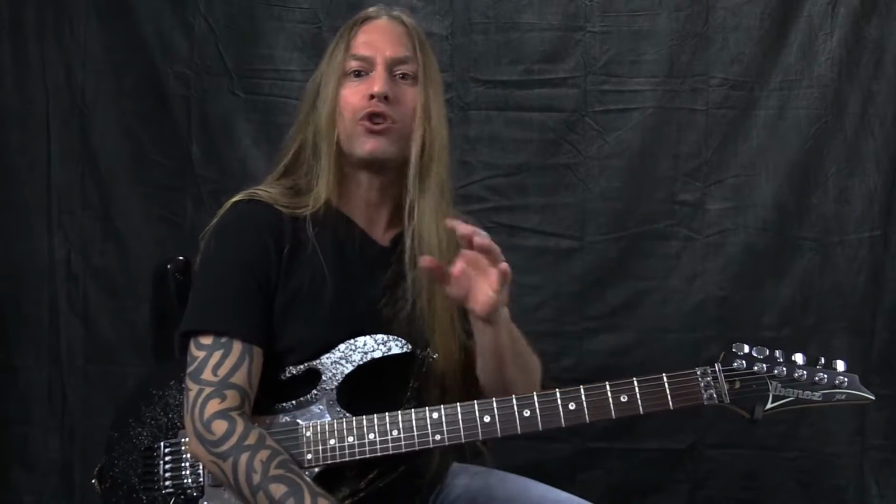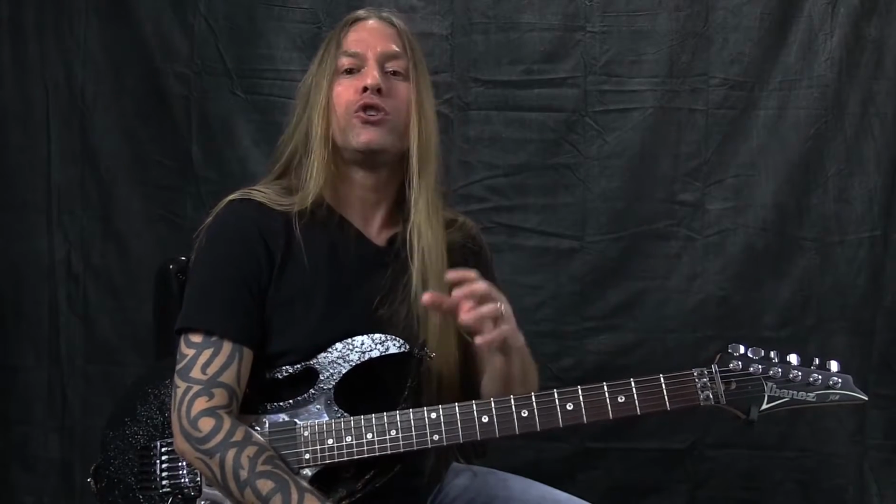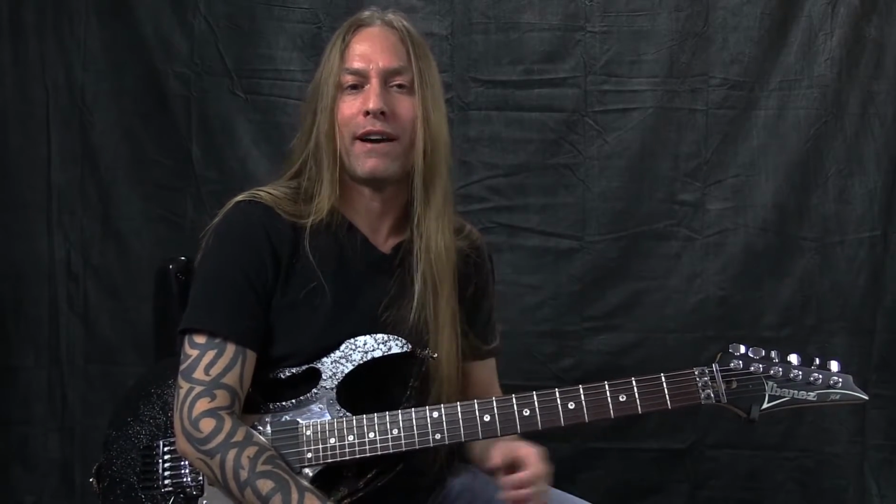So 6 months from now, you're still going to be able to use this stuff. You're just going to be using it at a different level because you're going to know more. You're going to have learned more ideas. You're going to be able to see your fretboard differently, all kinds of different things. But tomorrow, you're still going to be able to use these in a very effective way.